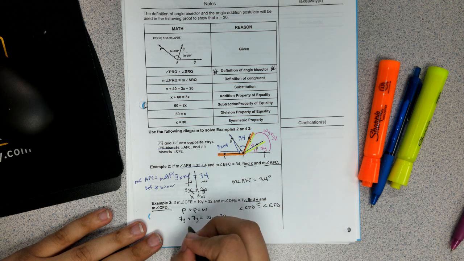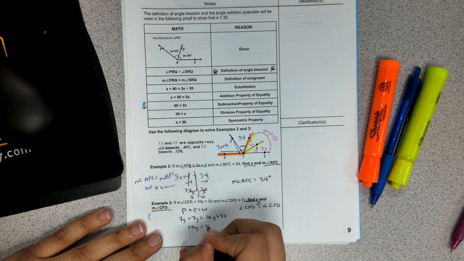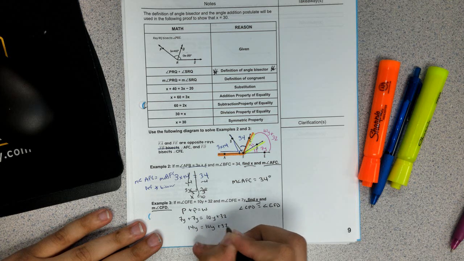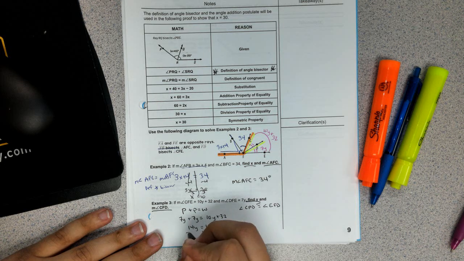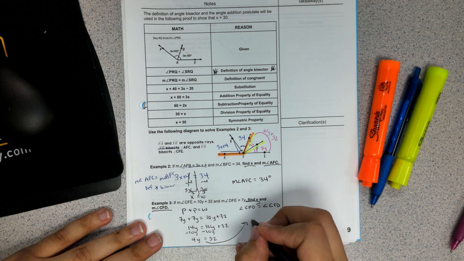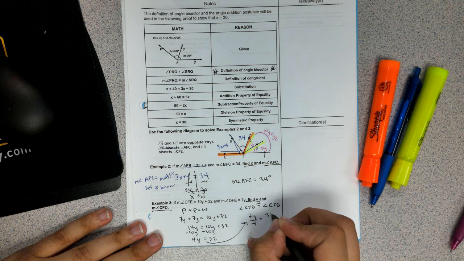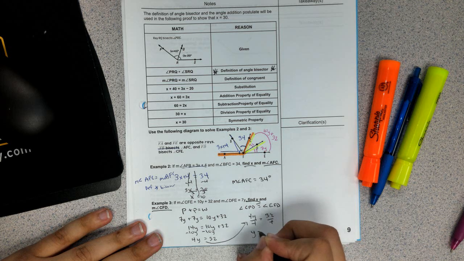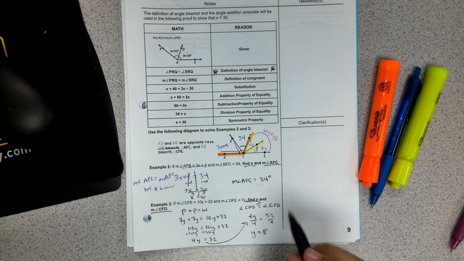I then combine like terms and get 14y is equal to 10y plus 32. I subtract 10y from both sides to get 4y is equal to 32. If I continue it, I get 4y divided by 4 is equal to 32 divided by 4, and therefore y equals 8. So I found my y.